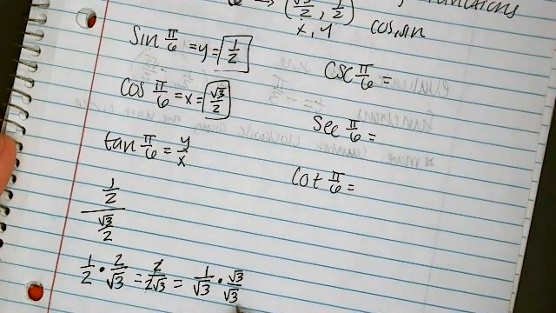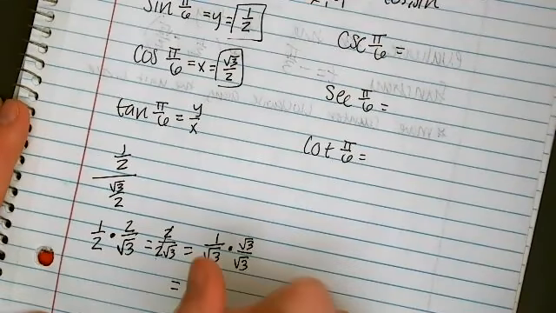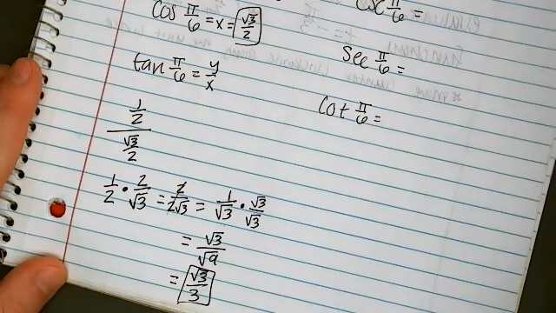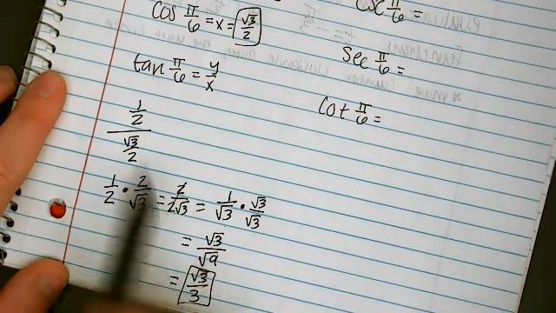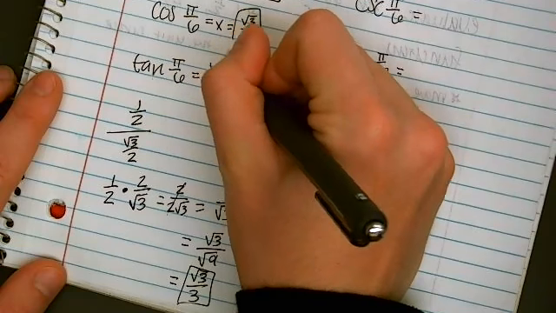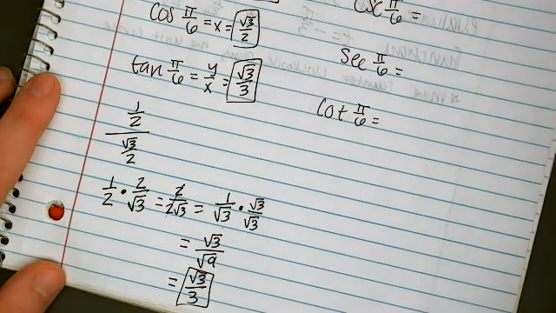Why again a funny looking 1? √3/√3 just equals 1. When I do that step, 1 times √3 is √3. √3 times √3 is √9, which simplifies down to √3/3 because the square root of 9 is just 3. So this value, we took all of this work to get down to this value, is our tangent. So √3/3 is the answer there. Okay, let's keep chugging.